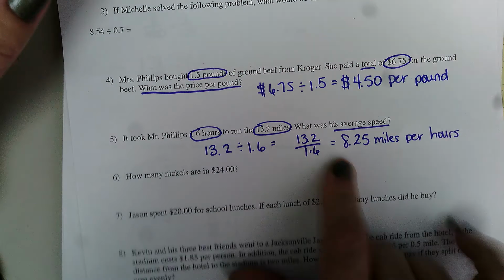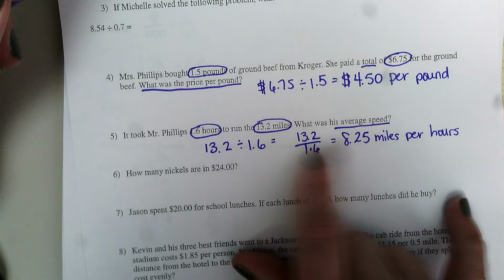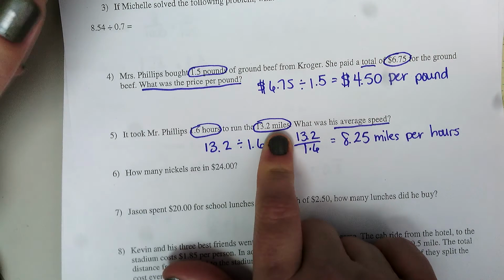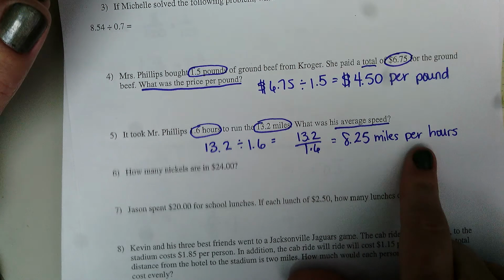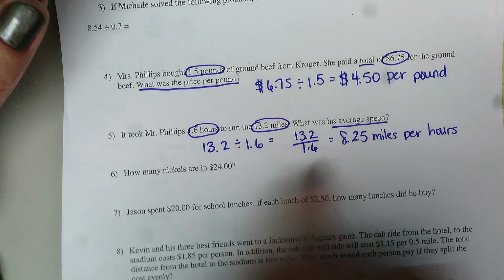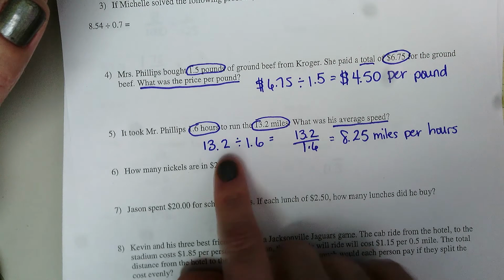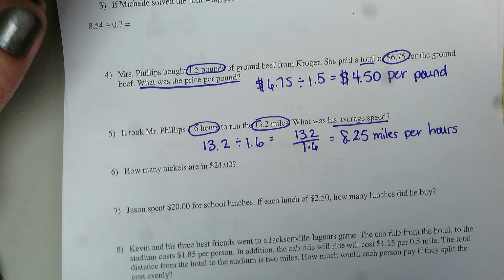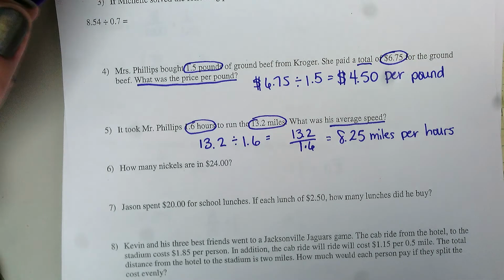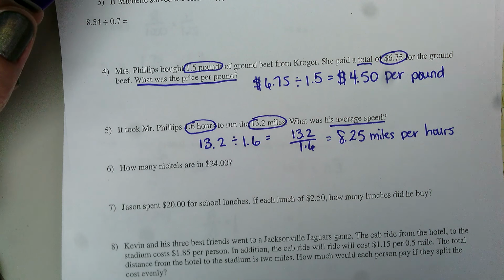Now, if you wanted hours per mile, you would have to put the hours divided by the miles. But miles per hour, or average speed, is what it asks for, so the miles has to be first, divided by the hours. That's a tricky question because it's hard to decipher which one you should put on top. But just remember, if it says miles per hour, miles goes first.